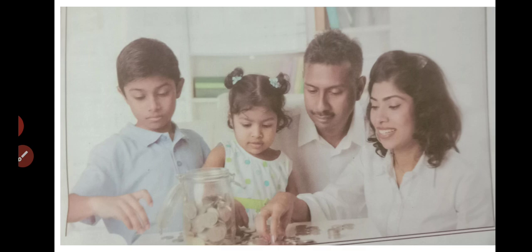Okay. Look at this picture. A family is there. A small girl and a small boy are also there. They are collecting the coins and putting them in the box. They are saving the money for their family. Now I am going to ask questions to you. Do you know where the family lives? Most families live in town or village. This family may be living in a village or town.